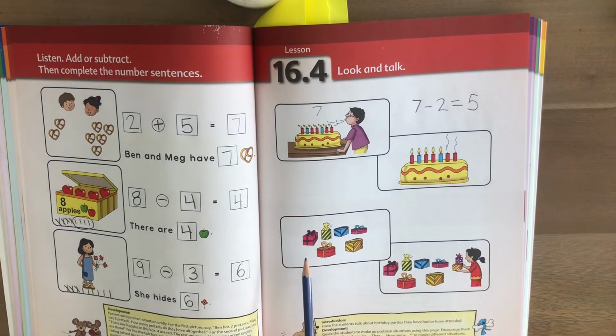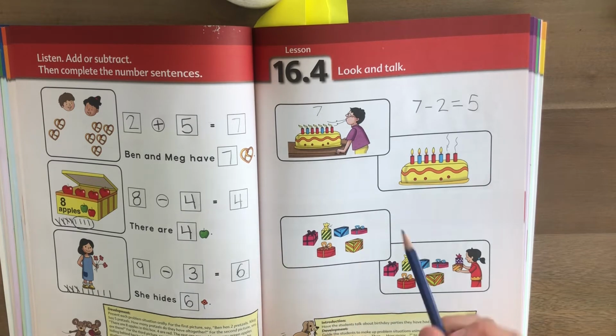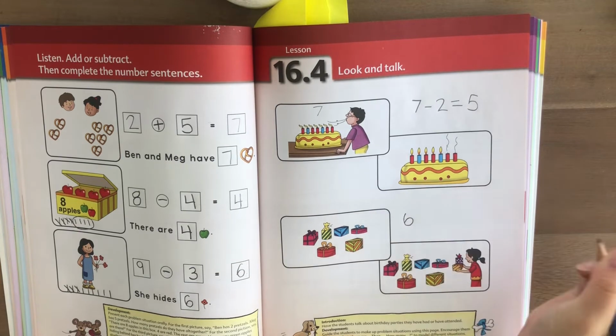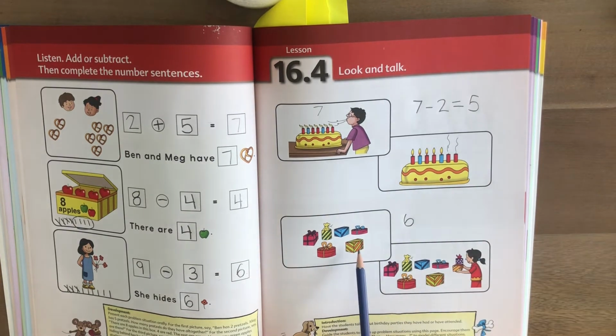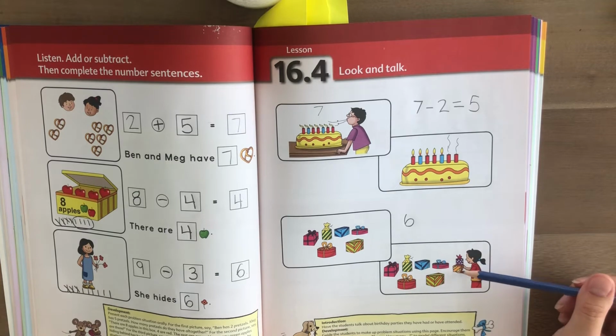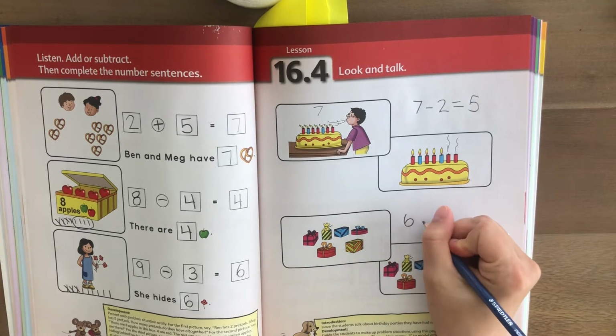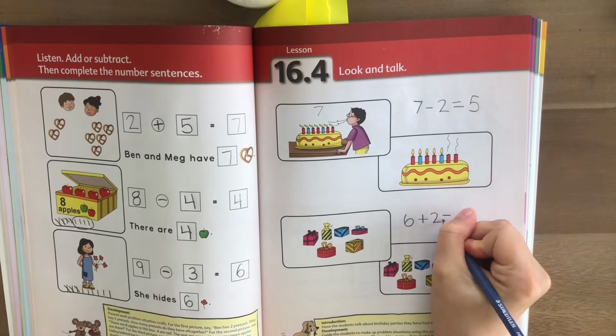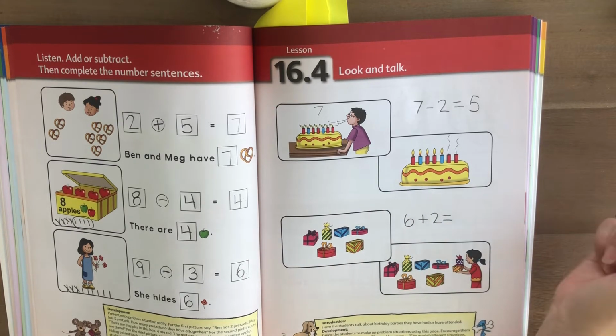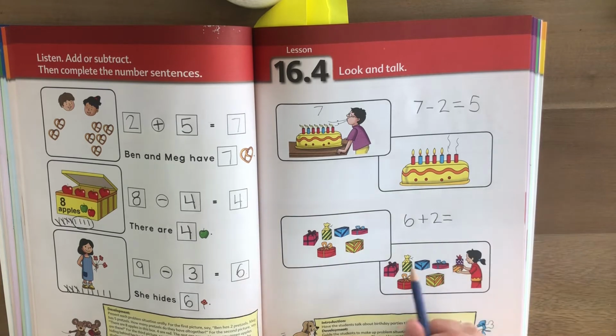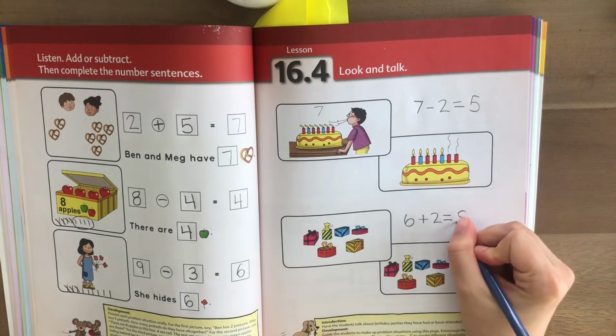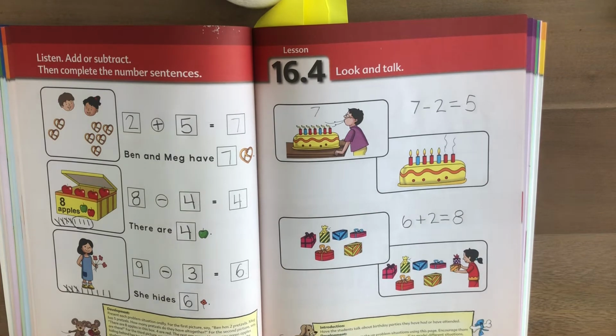All right. Now let's look at this picture. Let's see how many presents we have. 1, 2, 3, 4, 5, 6. So we have 6 presents. Then this little girl brings 2 more presents. So let's write 6 plus 2 equals what? Let's count. 1, 2, 3, 4, 5, 6, 7, 8. 6 plus 2 equals 8.